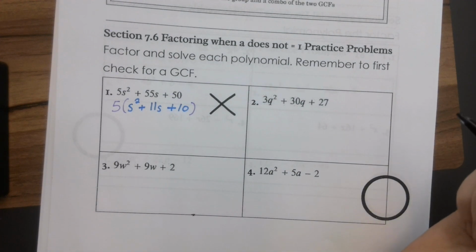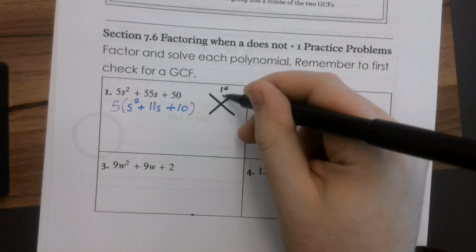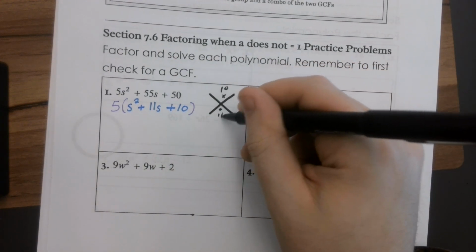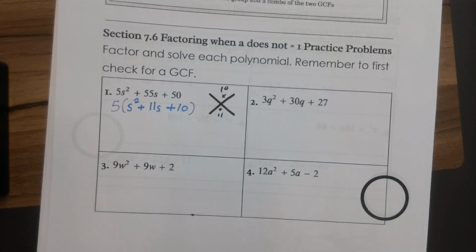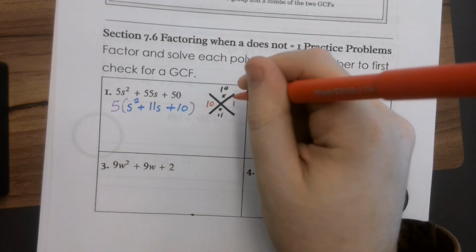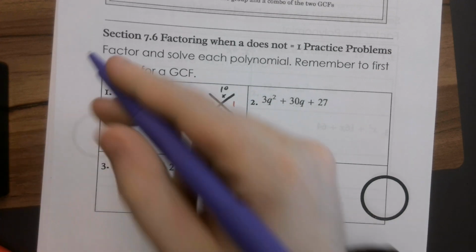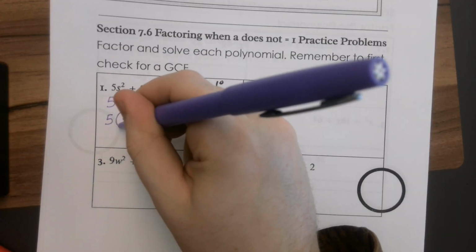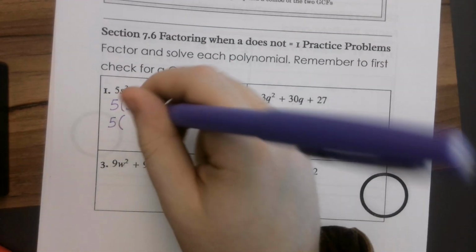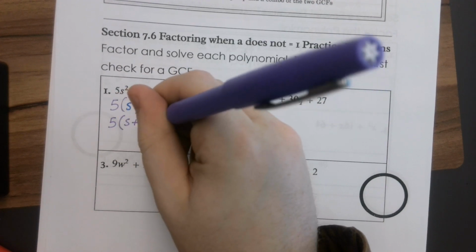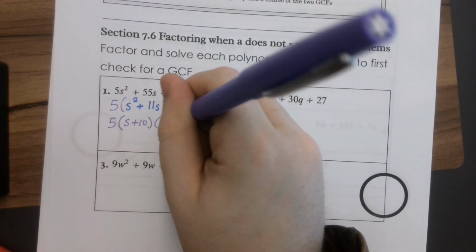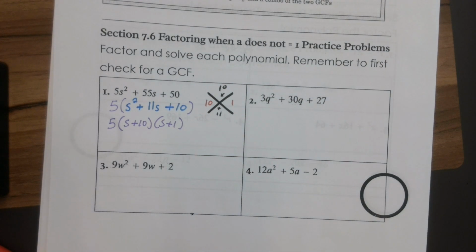What multiplies to make 10 and adds to make 11? It's going to be 10 and 1. So we rewrite our factored form here as s plus 10, s plus 1. Done.